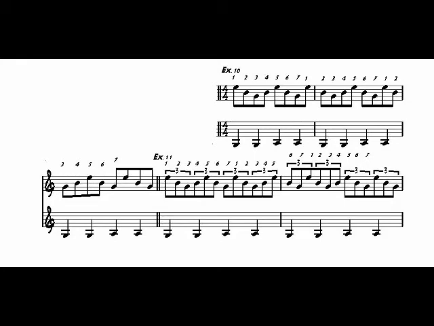Now let's take a look at the last example, number 11. It's also about grouping, but it's also again about polyrhythms. We're still playing 4 notes, the same pattern we've played the whole day, and on top of that we're playing a grouping of 7 again, but using triplets.